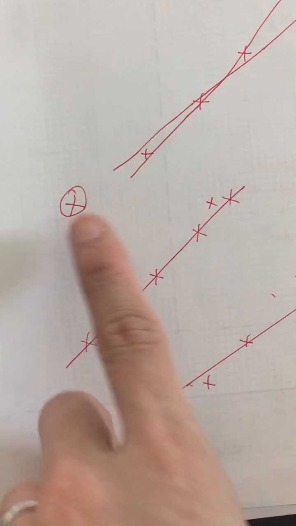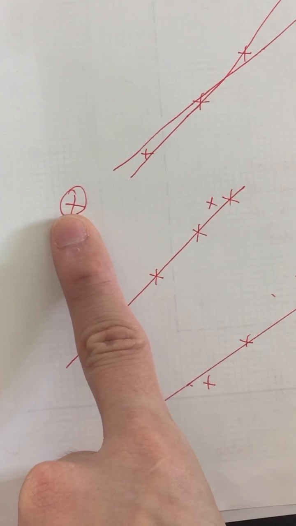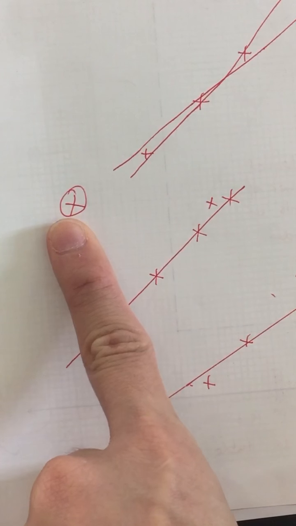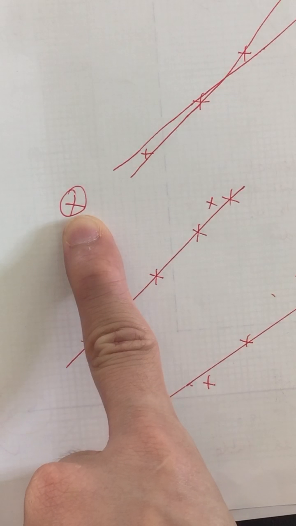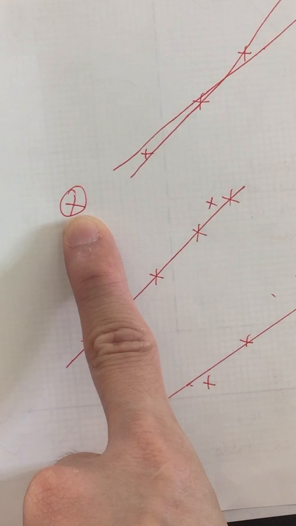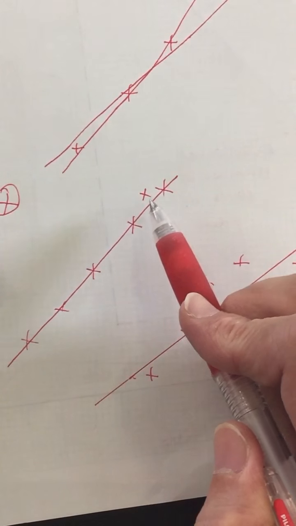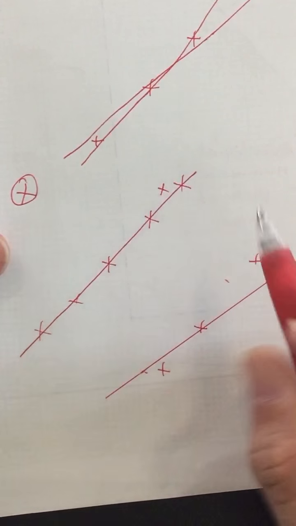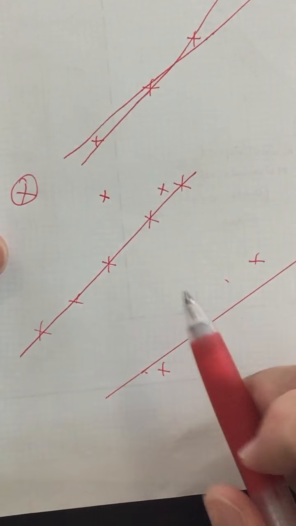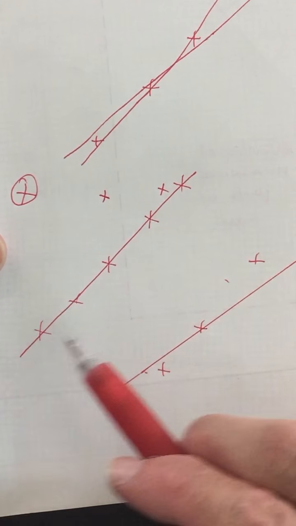So, circling the point that is stray lets me know that you understand this is a random error. So, it will not affect your results in any way. However, if you have something that is close by like this, it is not considered a stray point. Even if it's here, it's still not considered a stray point. So do not circle it. It is part of your graph.